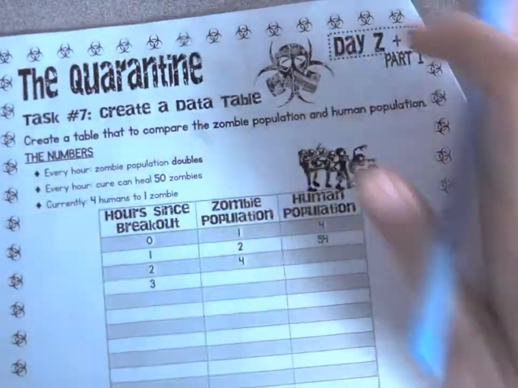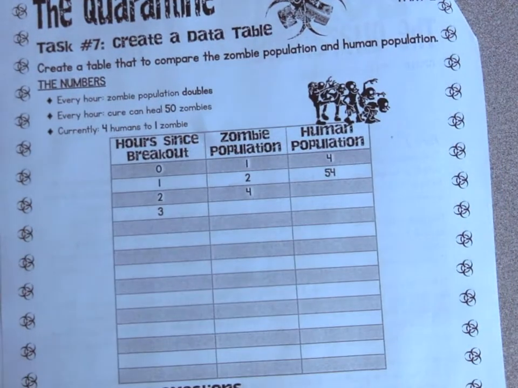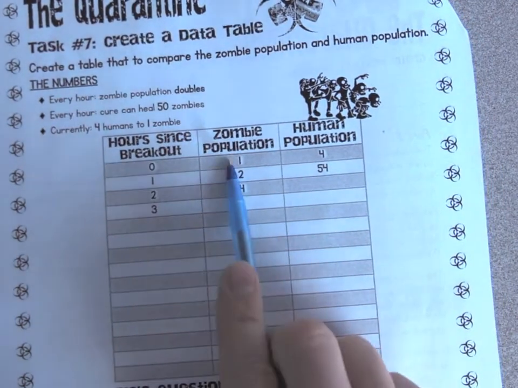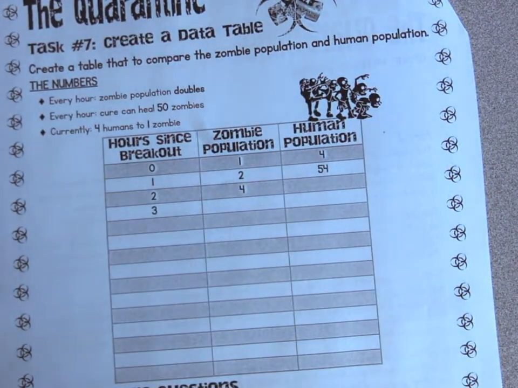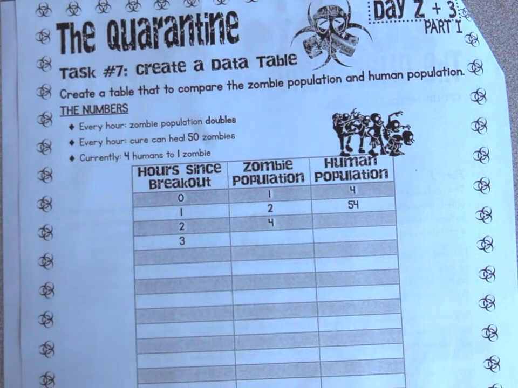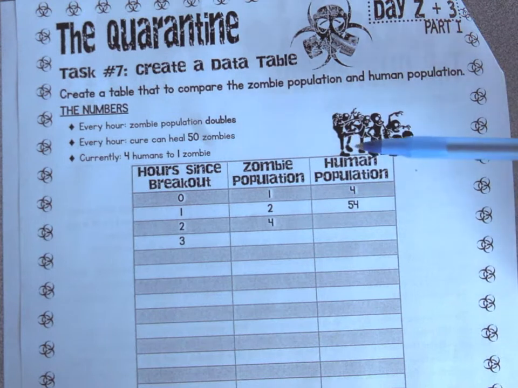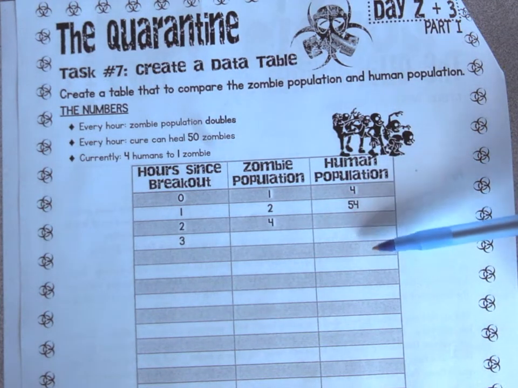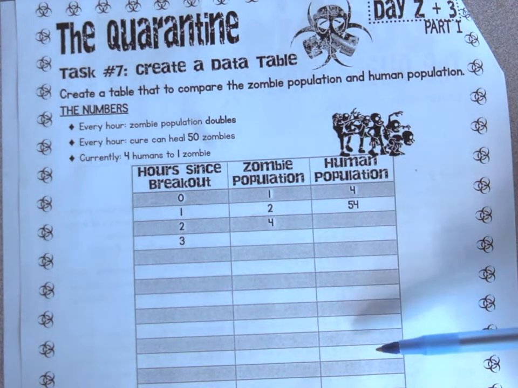The difference here is that you actually have 2 different populations. So notice that in this table you have a zombie population and a human population. In the story, if you go back and read it, you'll see that there is a group of zombies that are being healed and turned back into humans. They're being cured. So the human population is growing as zombies are being cured into humans.